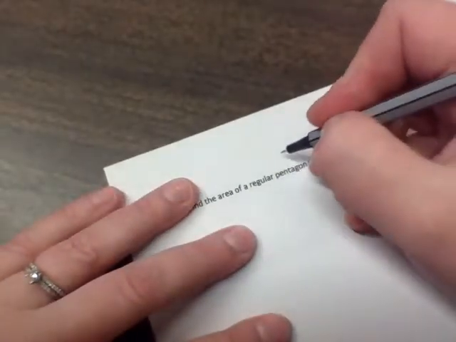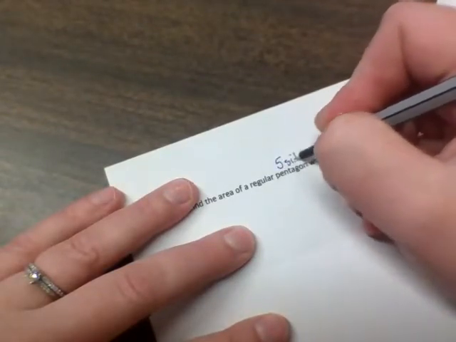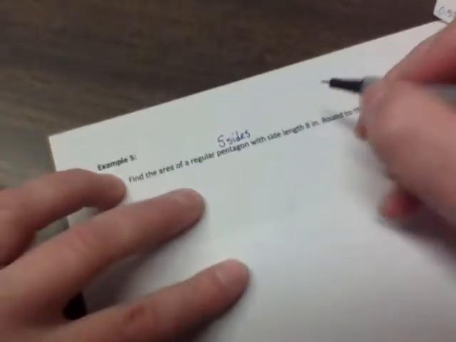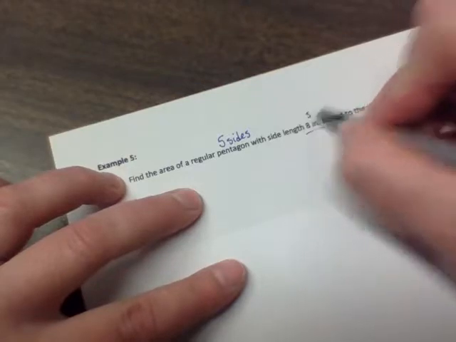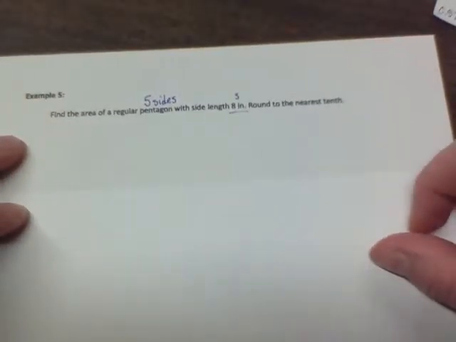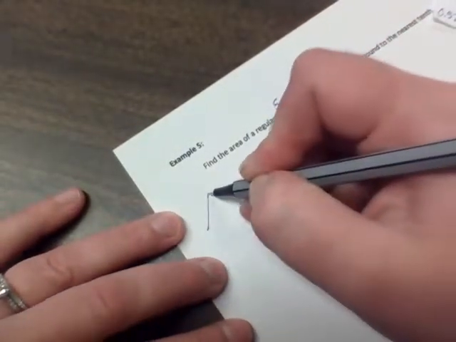So we have a pentagon here, and a pentagon is going to be 5 sides. And the side length is 8 for your side length, and we're rounding to the nearest tenth. So I'm going to start by drawing my image over here.